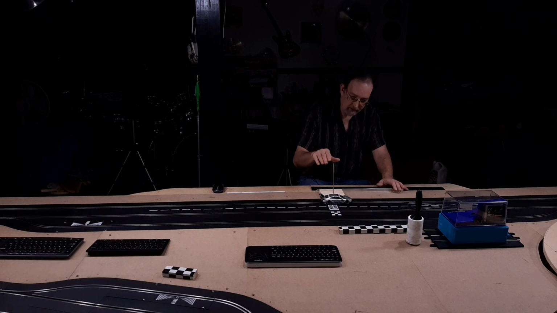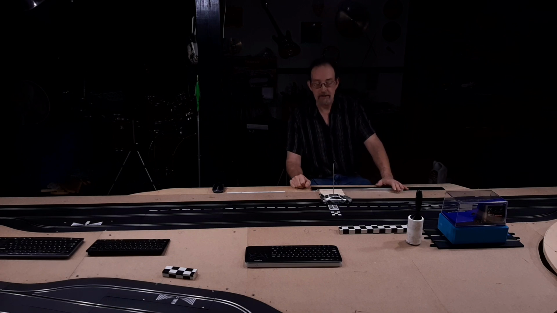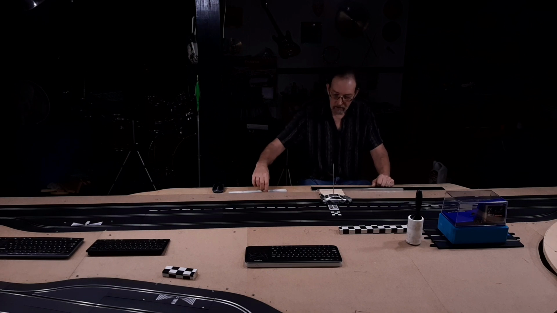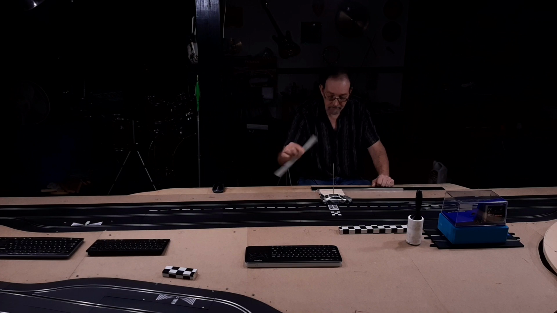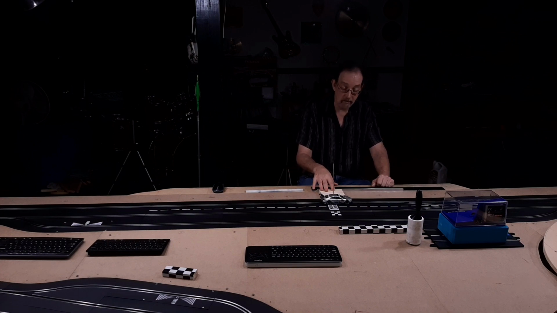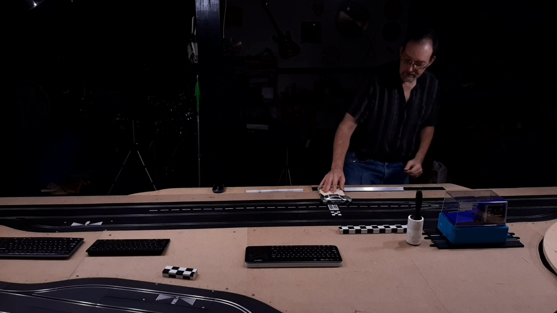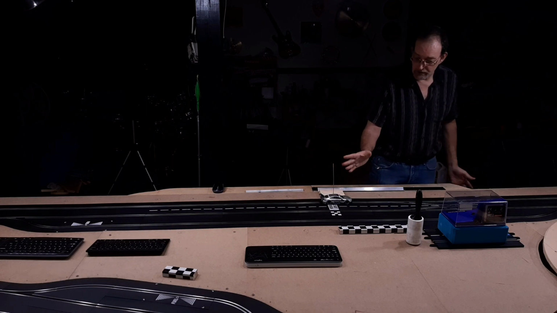We want a street light that's considerably taller than the cars. So we can shorten down our height a little bit versus the 12 inches. We've gone from 12 inches to 7, and we still have a decent look as far as height is concerned.